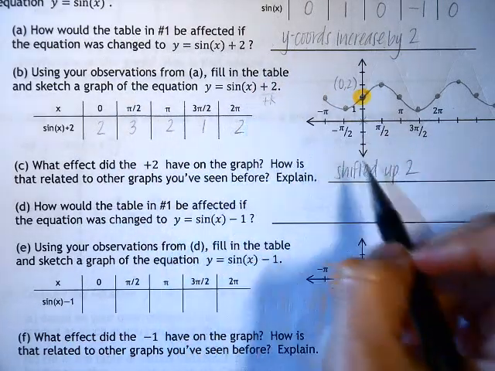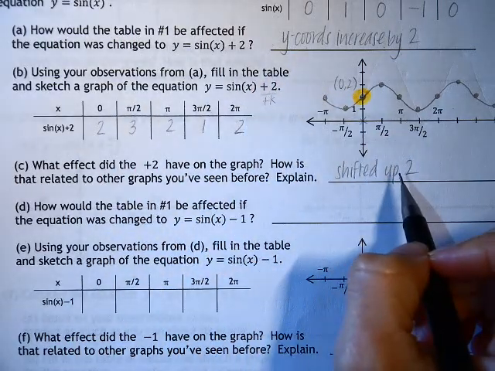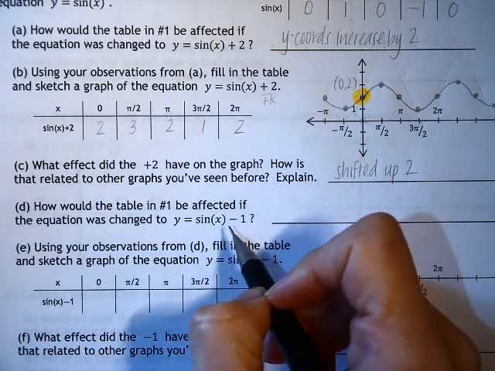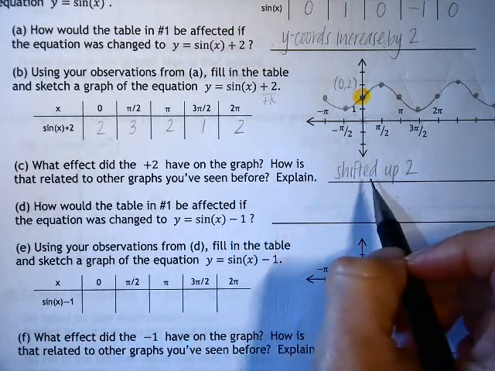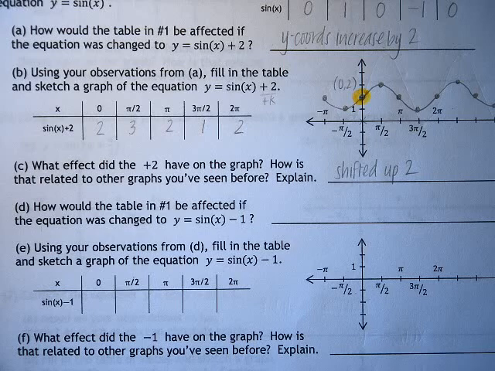So think a little bit logically for a second. If the plus 2 shifted the graph up 2, think about it. What do you think the minus 1 would do to the graph? I'll give you a few seconds to think about it, and then I'll tell you what I think and we can compare.